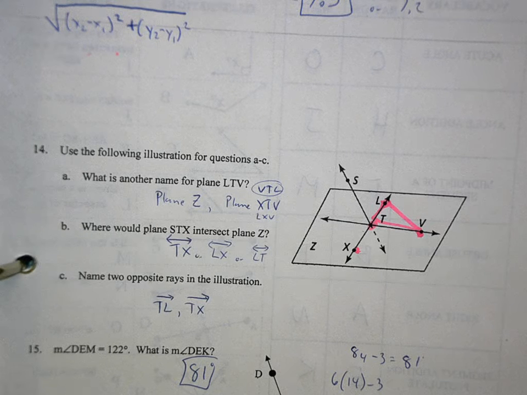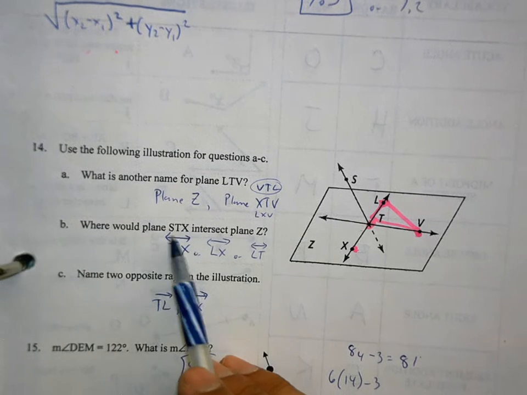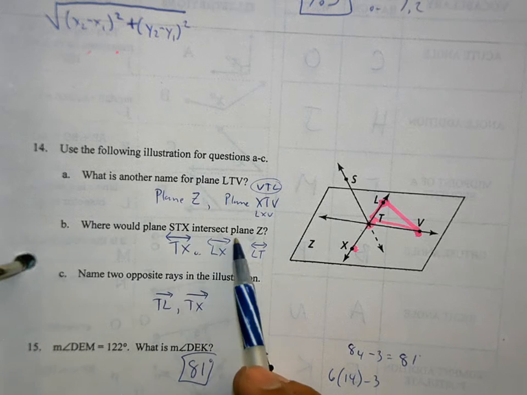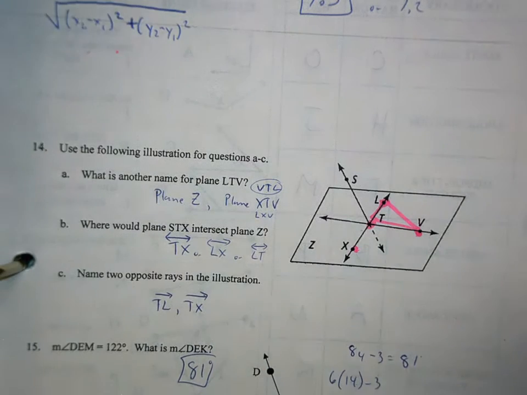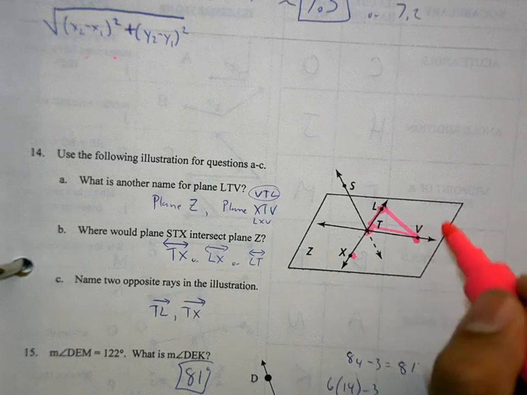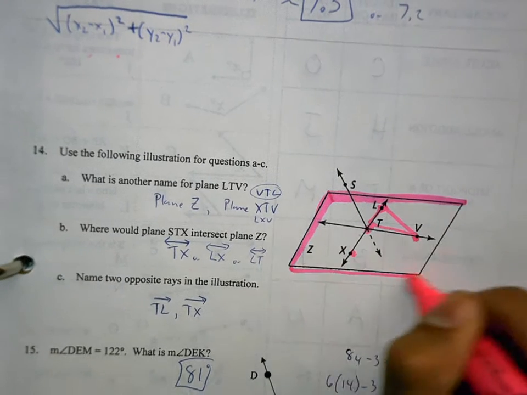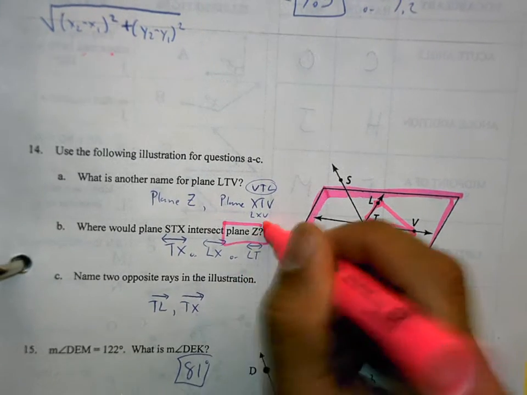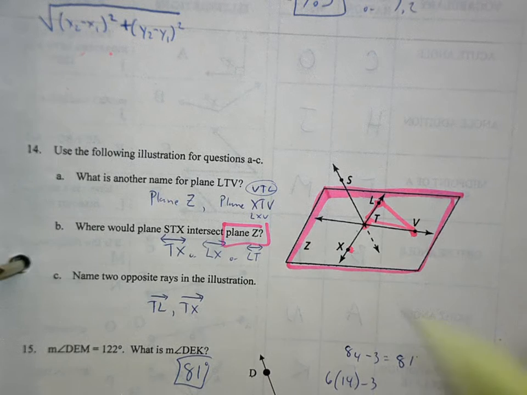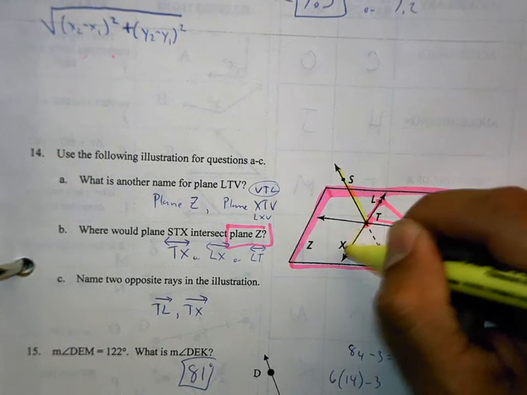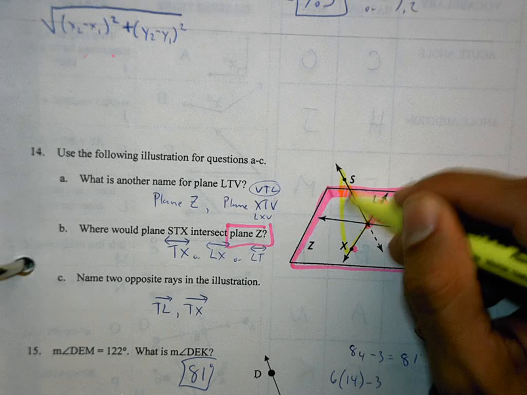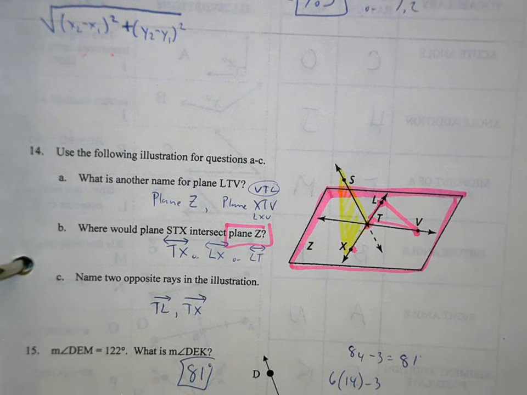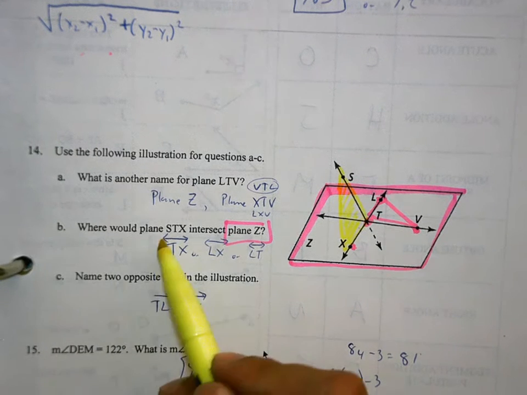Okay? Where would plane STX intersect plane Z? So plane Z is this nice big pink one. Let me just highlight. Here's plane Z. I'm going to put that around plane Z right there. And plane STX, I want you to think of it as this vertical plane that is slicing into this piece of paper. Think of it as a piece of paper slicing into another piece of paper. Where does the plane intersect a plane?